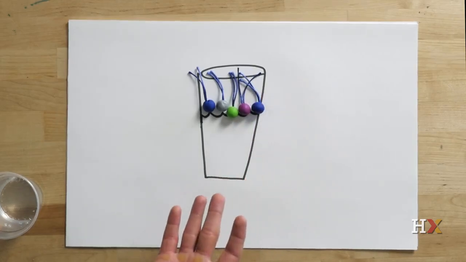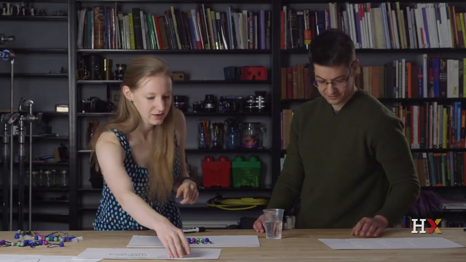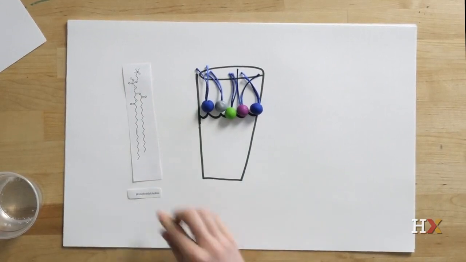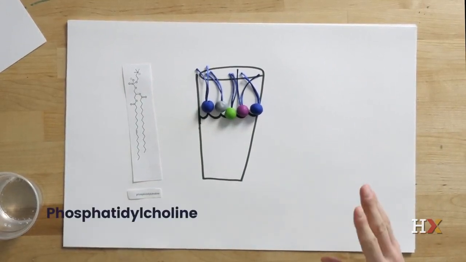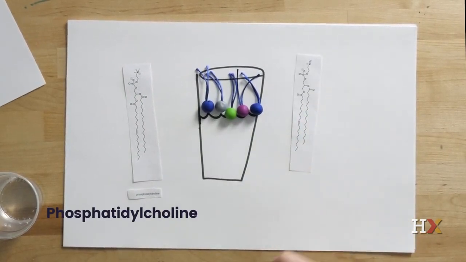Why'd you give me all these ones with different colors, by the way? Oh, okay. I guess that is confusing because in the video they're different colors. Right. But we don't need to dwell on it too much, but there actually are different types of phospholipids in the cell. The one we looked at originally is called phosphatidylcholine, and it's just one type of phospholipid.